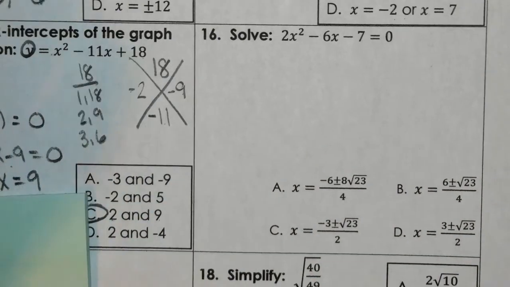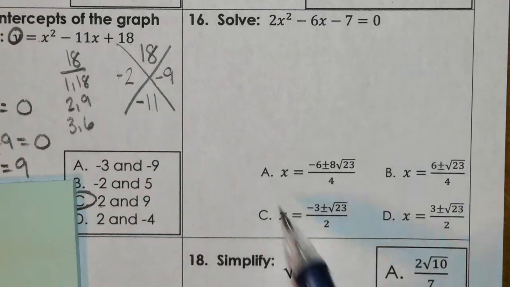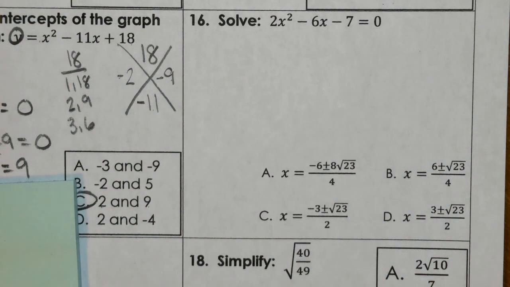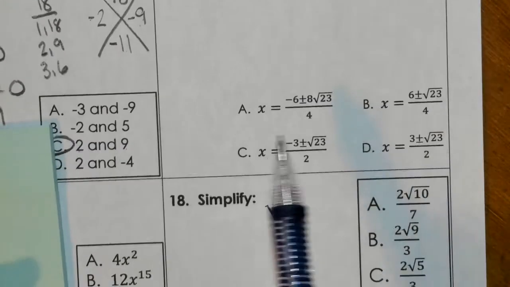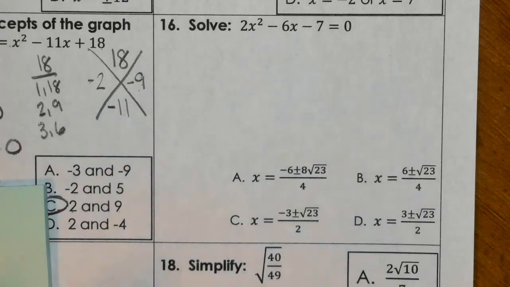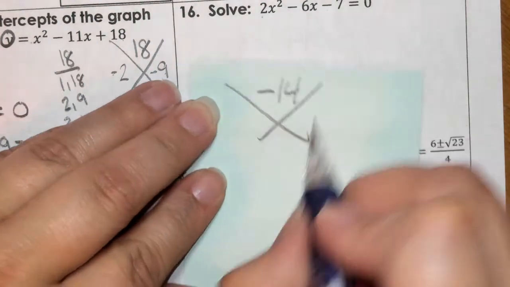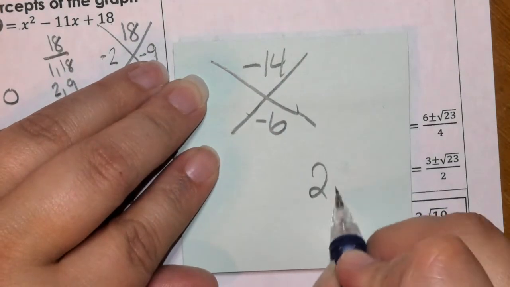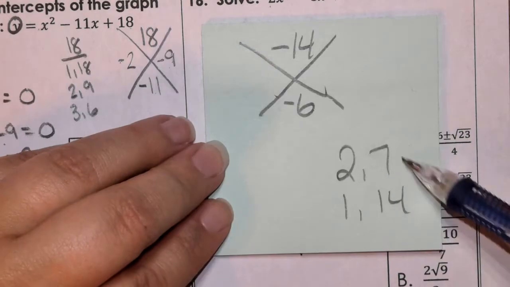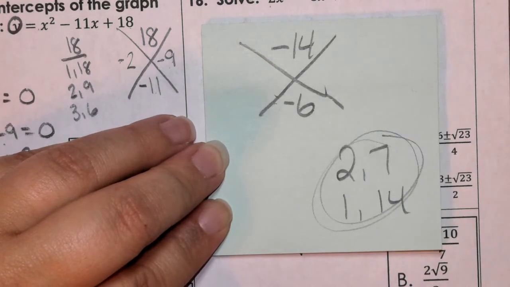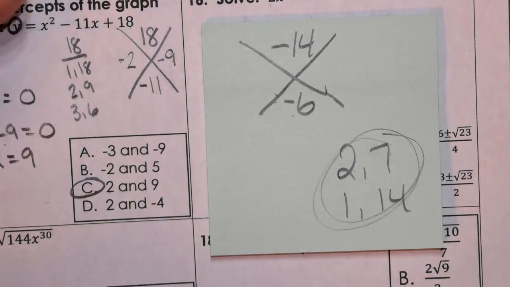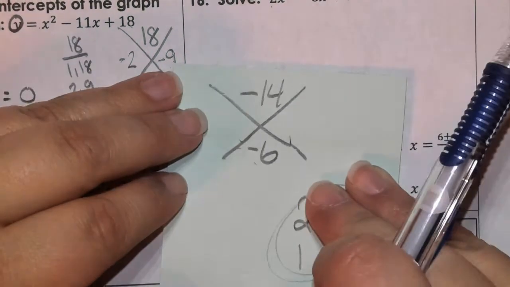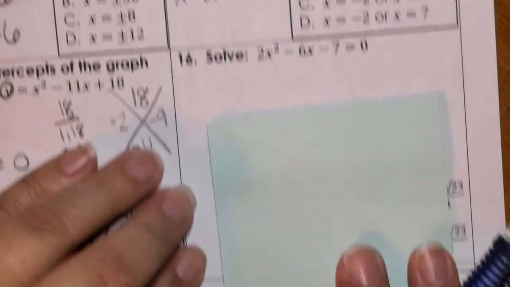Almost done. So number 16. For this one, just by looking at the answers, I have to use the quadratic formula. I can't factor like I did over here or up here. This answer choice is a dead giveaway. Also, if I did 2 times negative 7 and got negative 14, trying to get to negative 6, none of this can get me to negative 6. I can't do 7 minus 2 to get 6. Won't work. 14 minus 1 won't work either. So I have to use the quadratic formula.